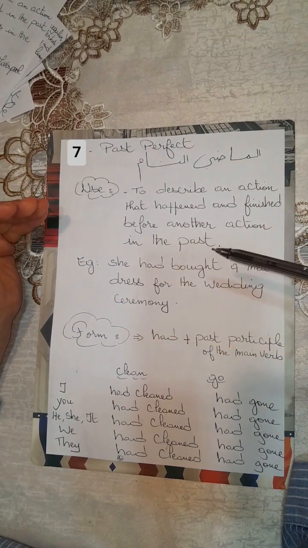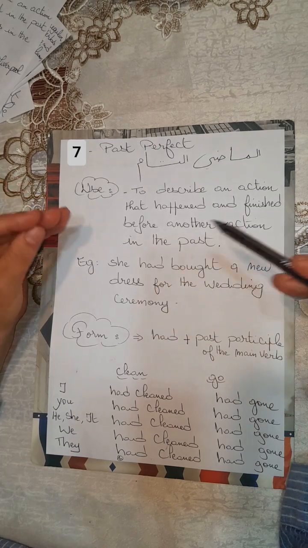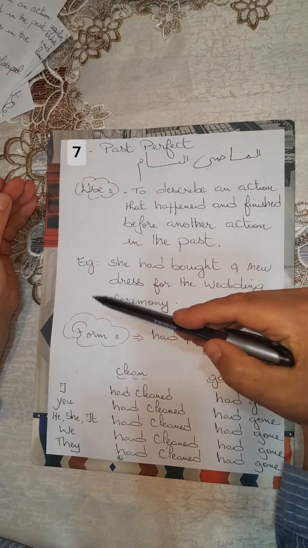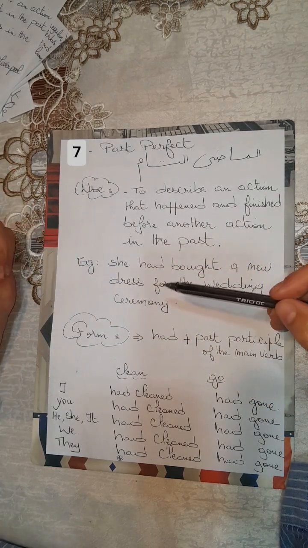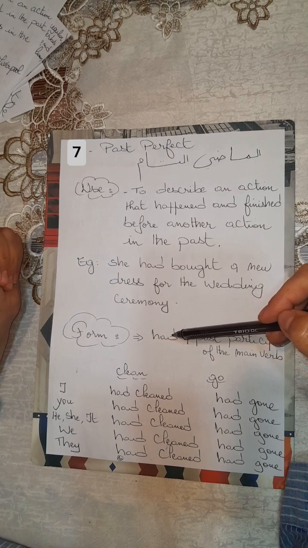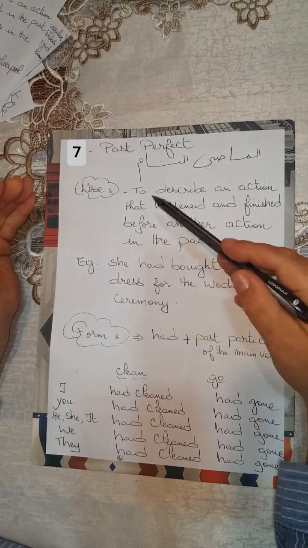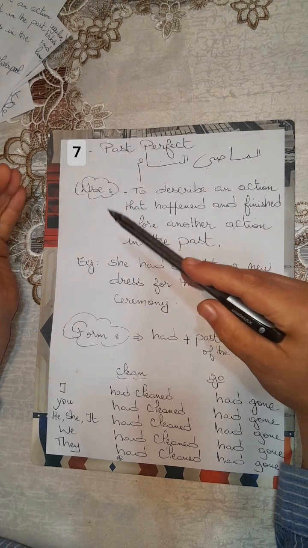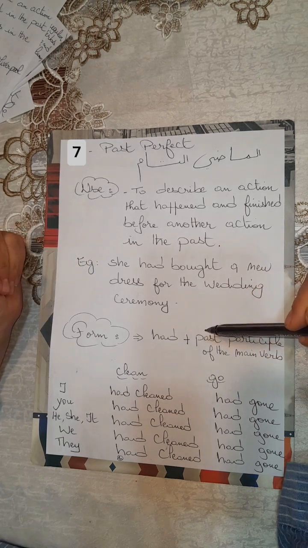Now, what about the form? كيف يكون شكل الفعل في زمن الماضي التام؟ The verb, how is the verb in the past perfect tense? فهذا الزمن أيضا كما شفنا مع present perfect المضارع التام، مع past perfect أيضا نحتاج auxiliary to have.